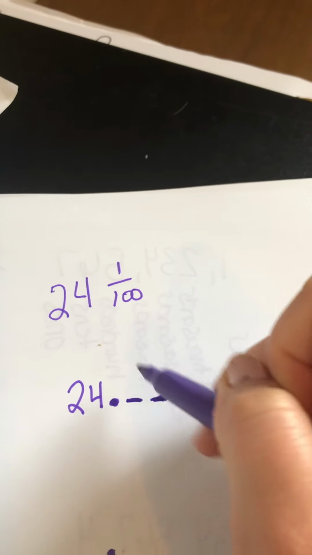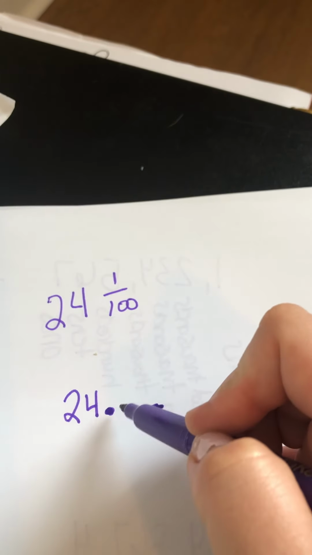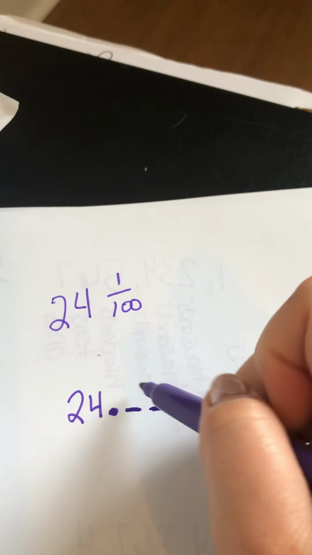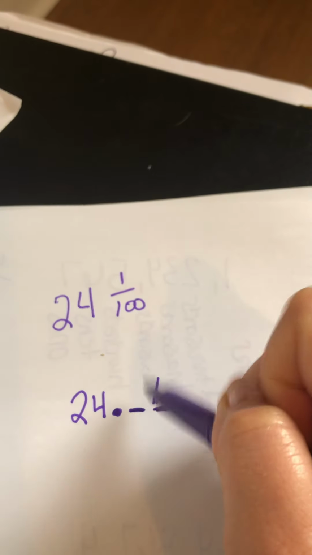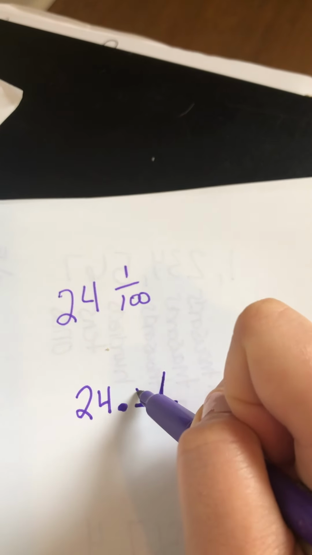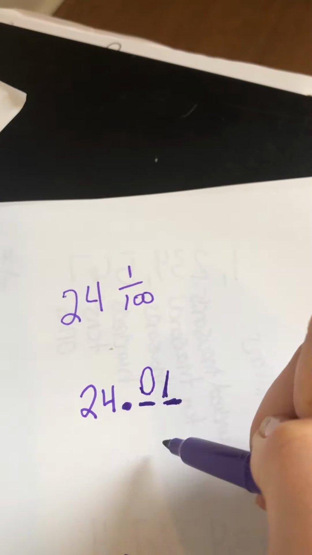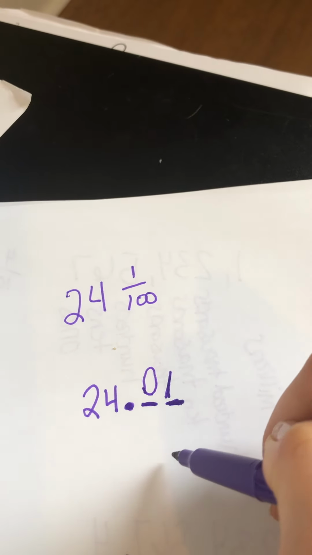Okay, so we need to put our 1 not in the tenths place, but in the hundredths place. So what goes there? Do we just leave it blank? Nope. We put a 0 there. Okay, so we have 24 and 1 hundredth.